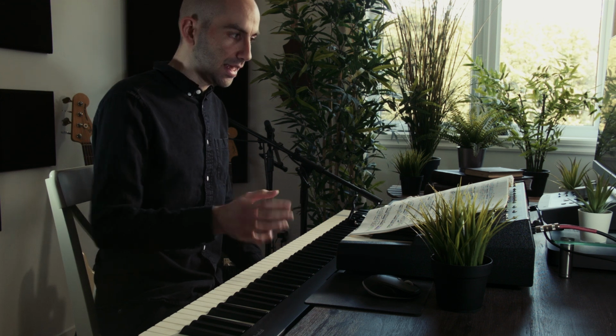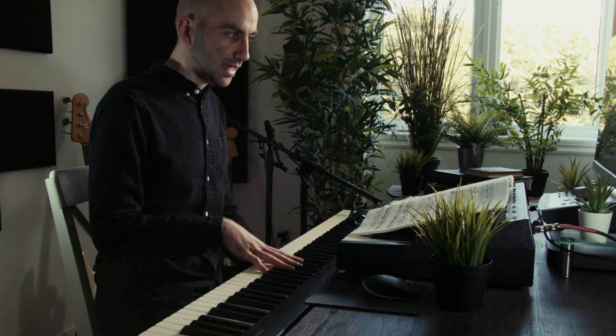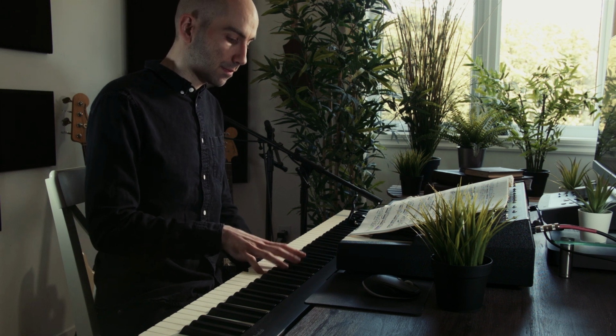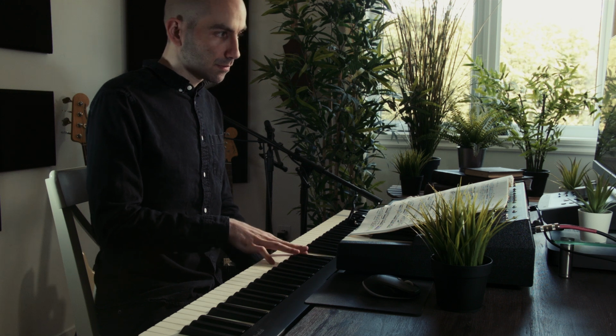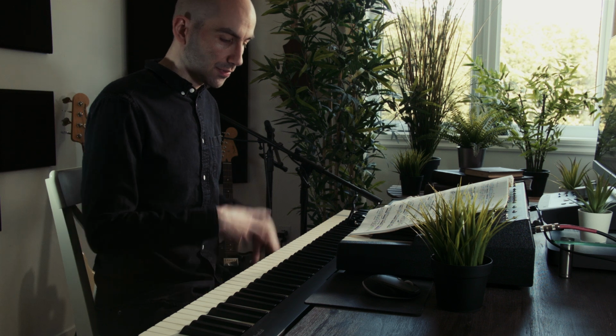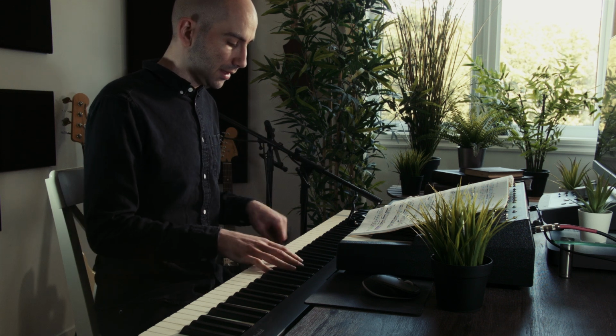So you're playing 2 parts with one hand. You have these lower and upper bits. So once you get that down, then he adds a bass line melody as well that complements it really nicely.